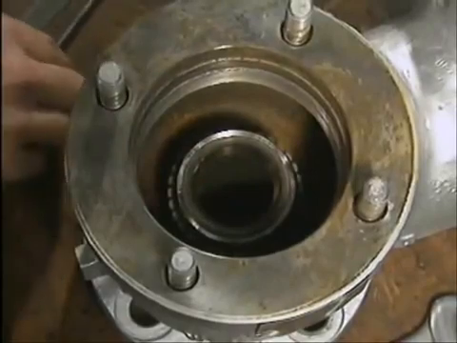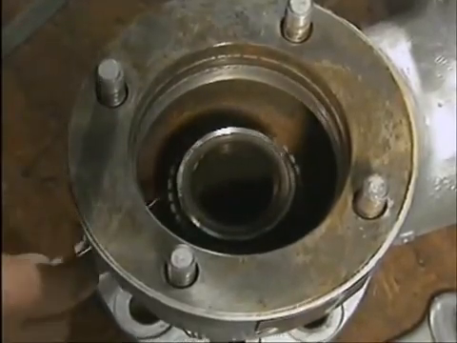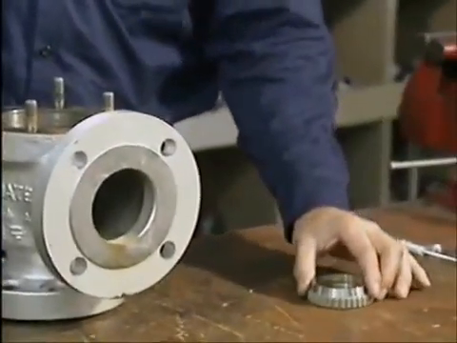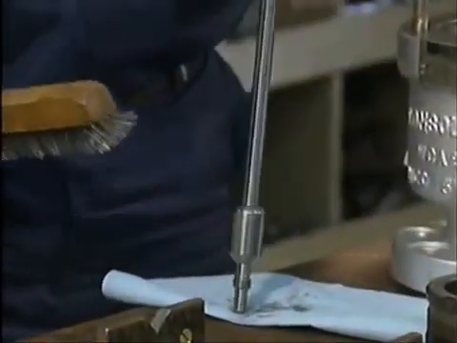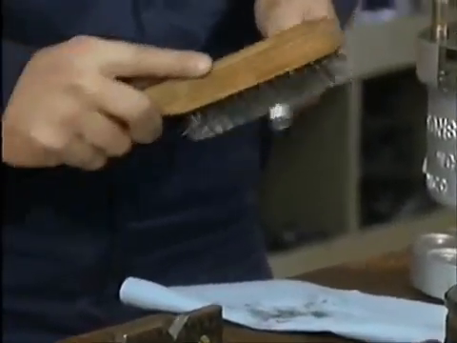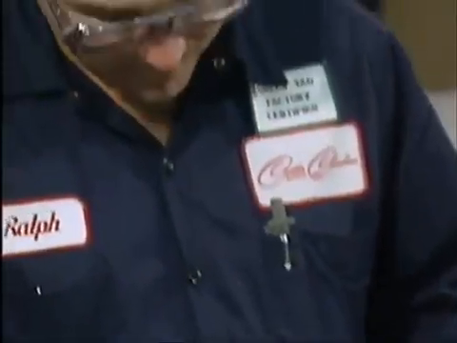Remove the rule and unscrew the lower ring until it disengages from the threads on the valve body. Then set the ring aside. Finally, follow your facility's procedures or the valve manufacturer's recommendations to clean all the disassembled parts.